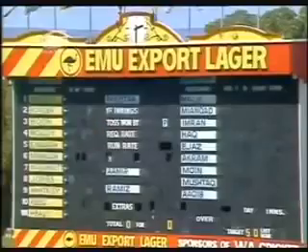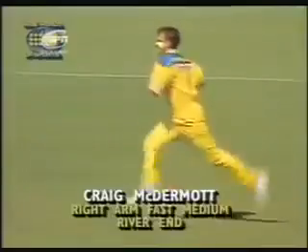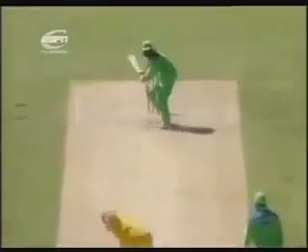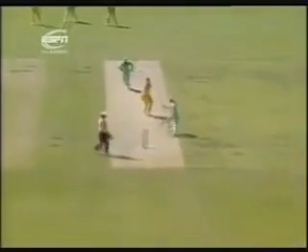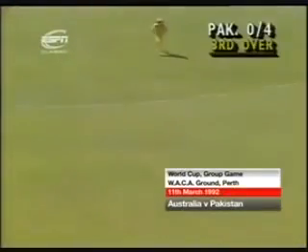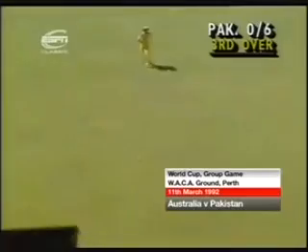4 runs are on the board. McDermott is the bowler, and Ramiz Raja is taking strike. That's well driven, and the fast pitch will enable that ball to run down to long on. It's going to go all the way, hence the timing was there. First boundary for Pakistan.